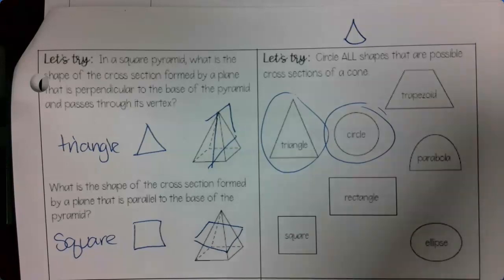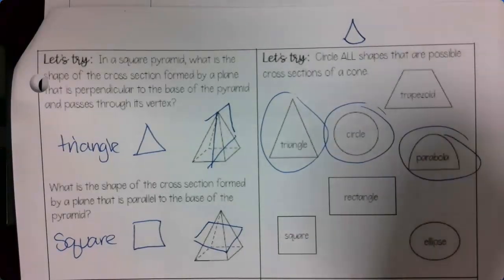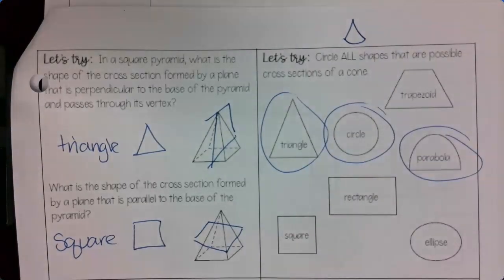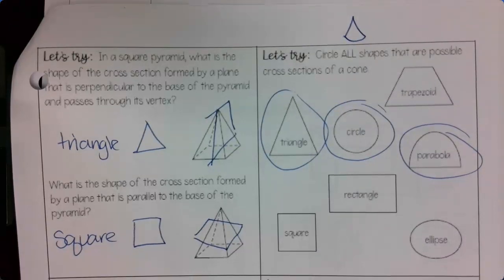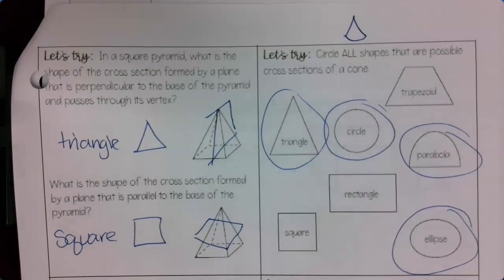There's 2 more I can get, and these ones are a little bit trickier. I can get a parabola, so that's where if I go diagonally down the cone, I will get it. And another one I can get is an ellipse, which is a different kind of diagonal, but also going diagonally through the cone.